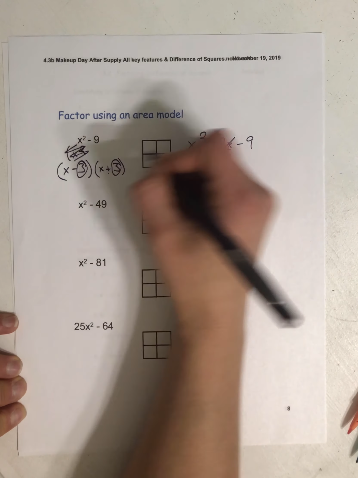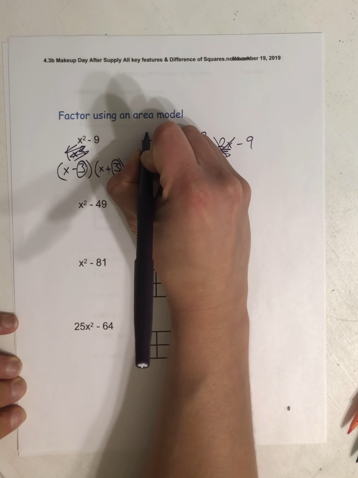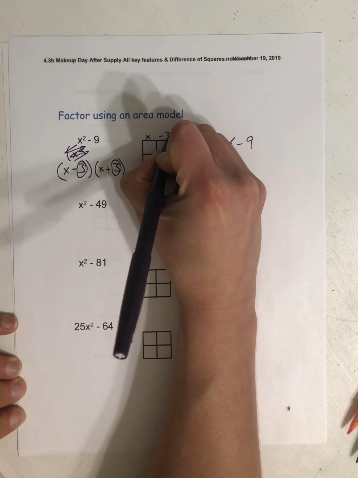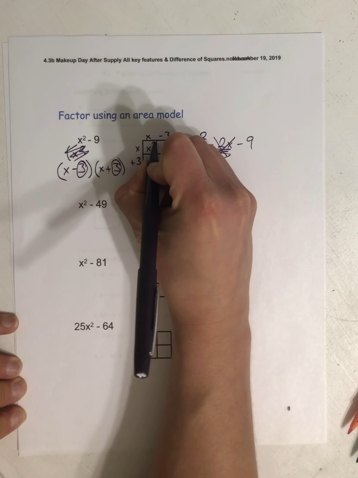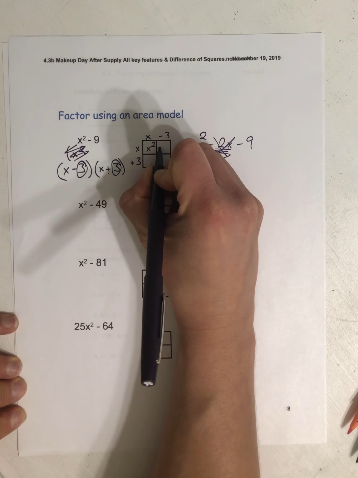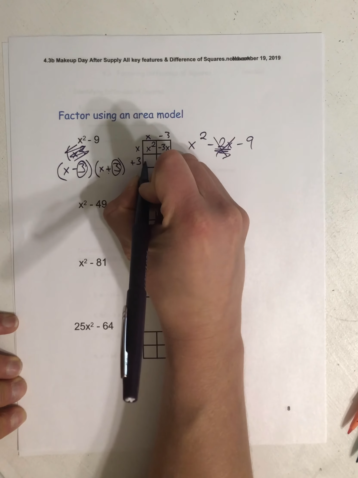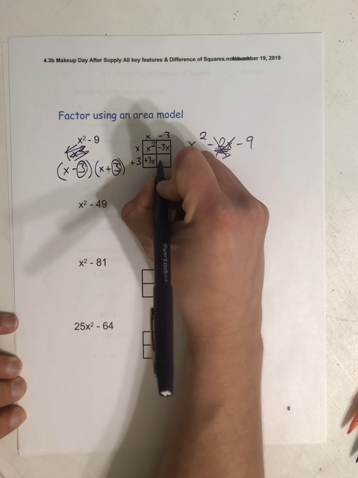But one thing we can do is we can actually plug it into here, so we can have x minus 3, x plus 3, and then we do our xx, x minus 3x plus 3x, and then negative 9.